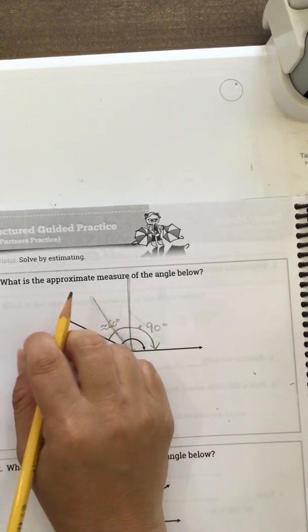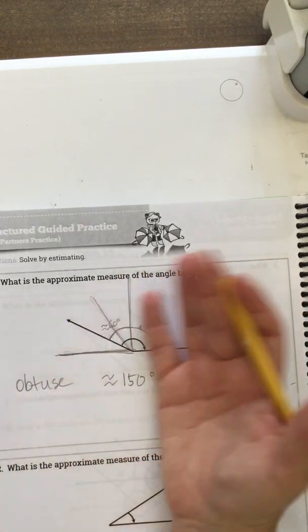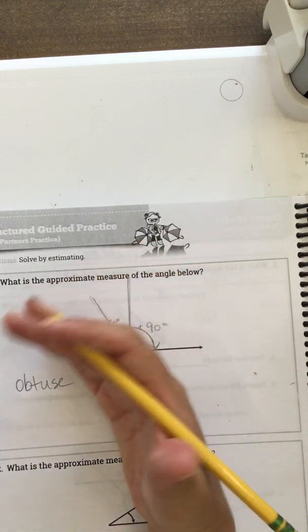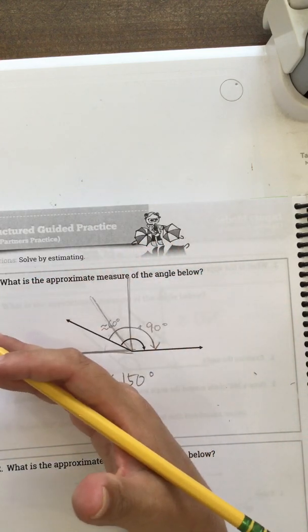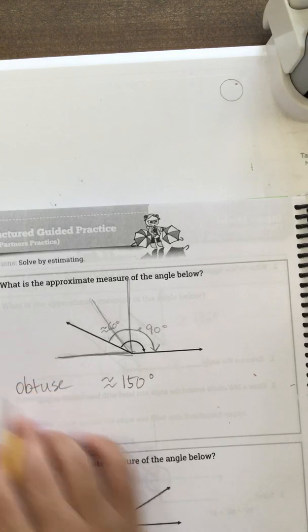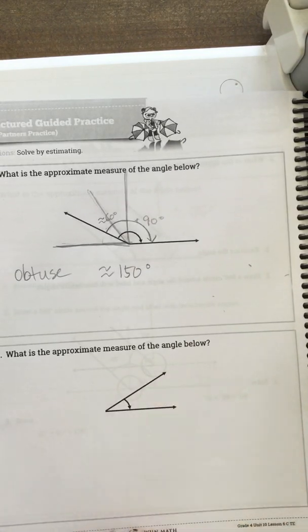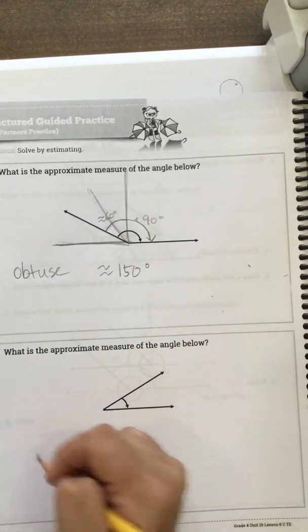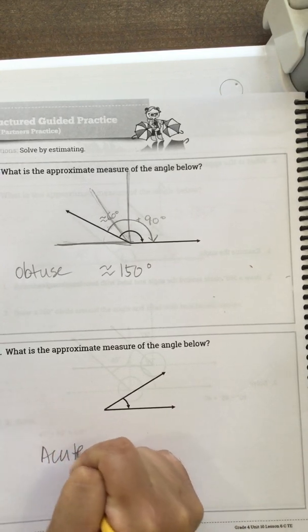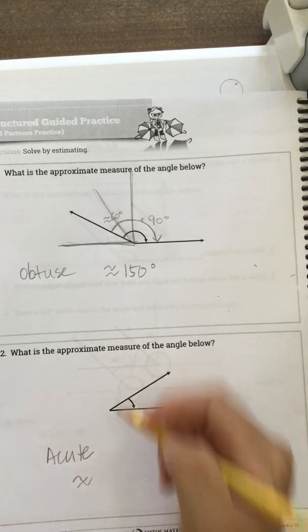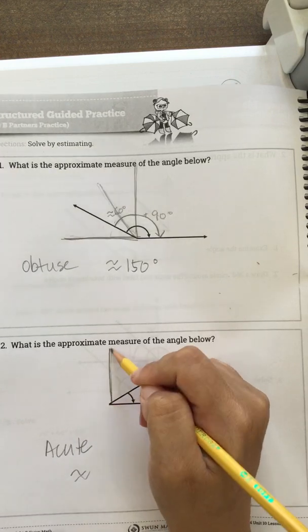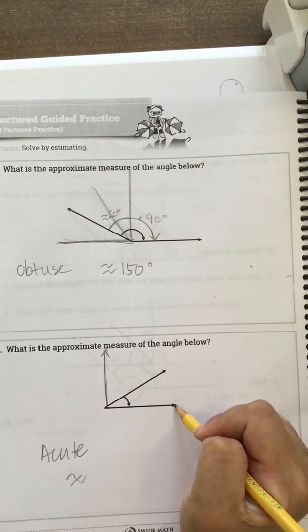And now these are not going to be exact. What I want you to make sure is that you're giving me an angle that is well over 90 degrees, because it for sure is obtuse. Okay, let's look at this one. I know that this is acute, and remember this does not have to be exact, I'm just going to think of my benchmarks.